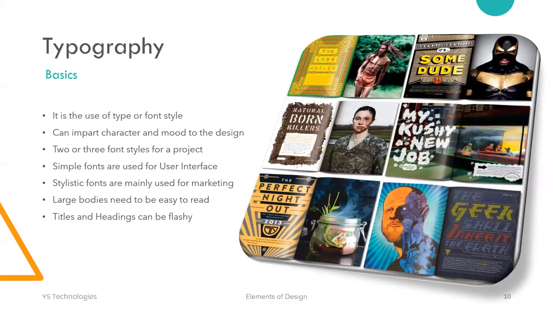There is a class of fonts that are specifically designed to be used in large bodies of text. And there's also the other end of fonts, the display fonts, which are meant not for large bodies, but for titles and so on.